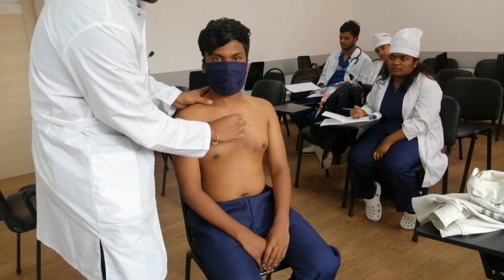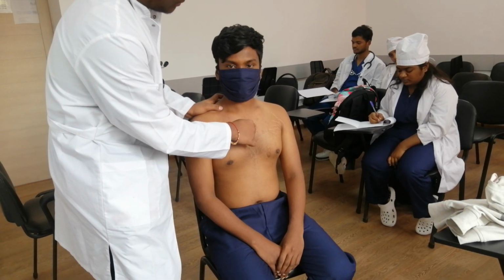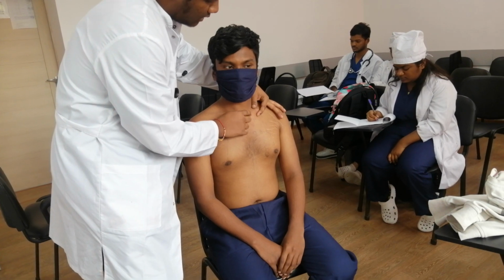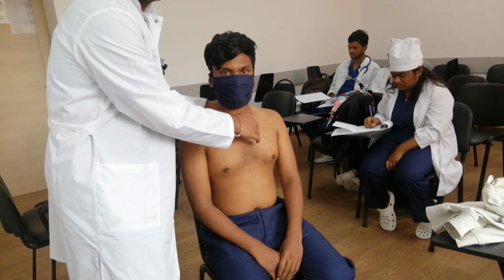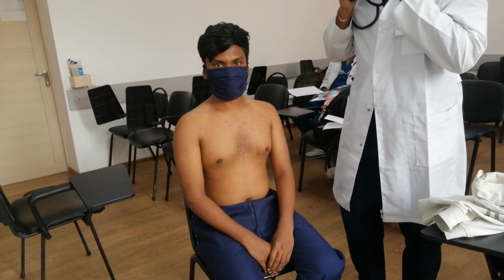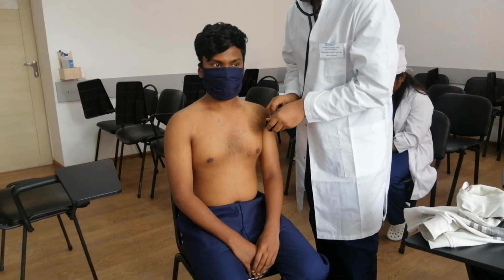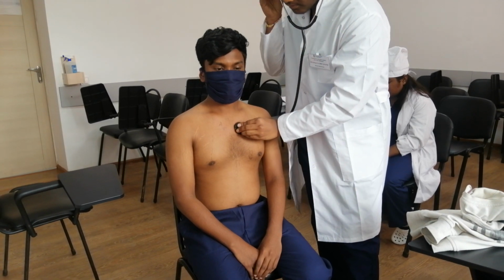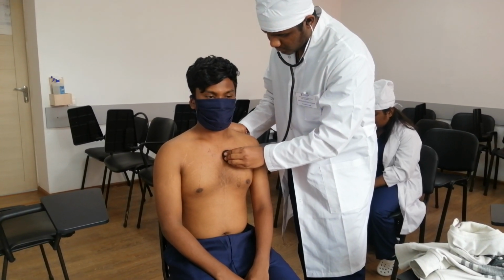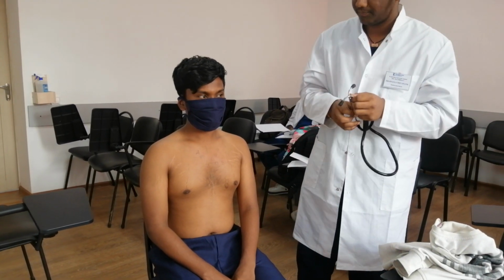See, on the same, on the opposite side, we have the pulmonary valve. Same mid-clavicular line, second intercostal space on the left side. Okay. Listening. Next point.